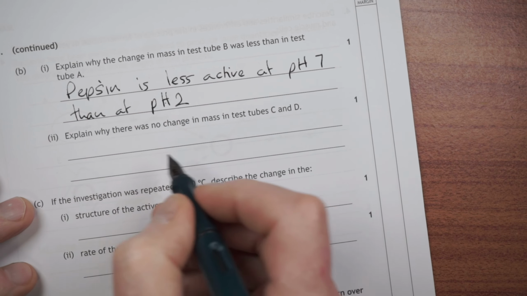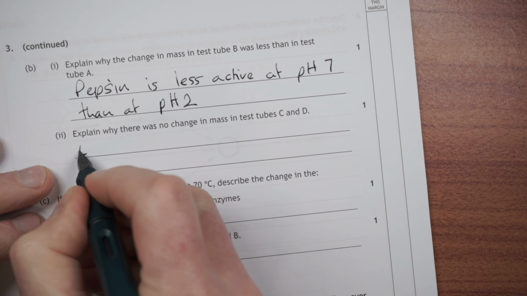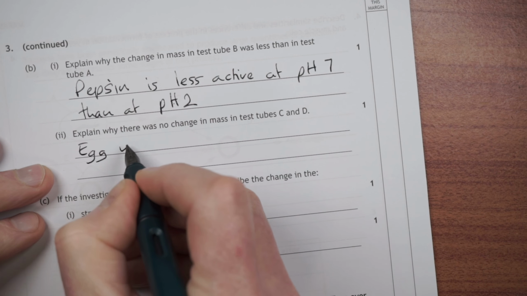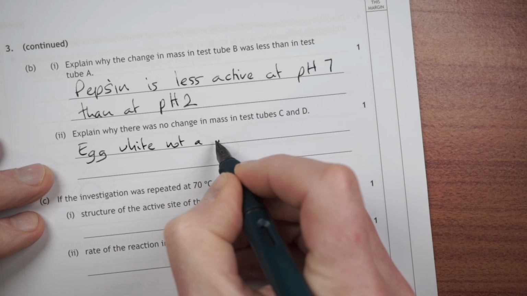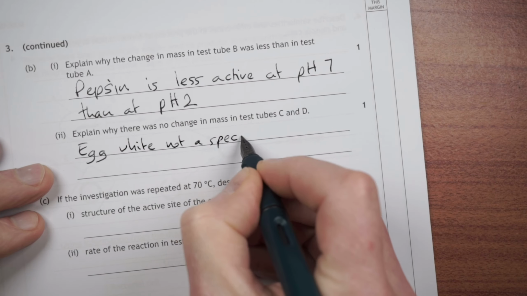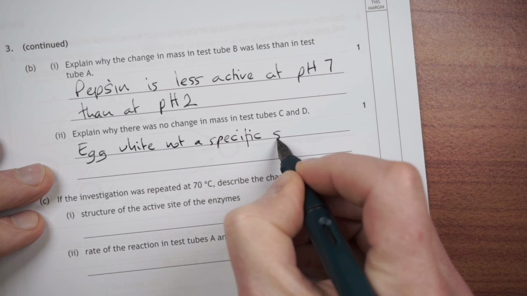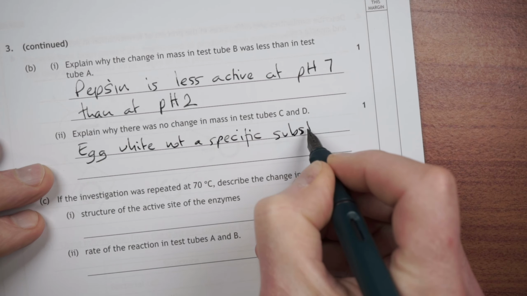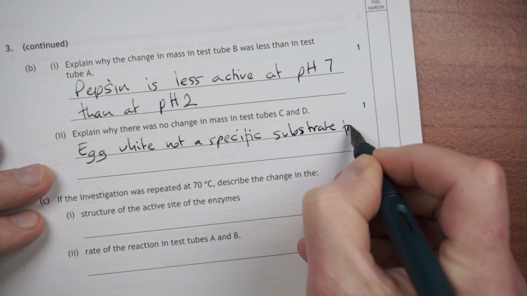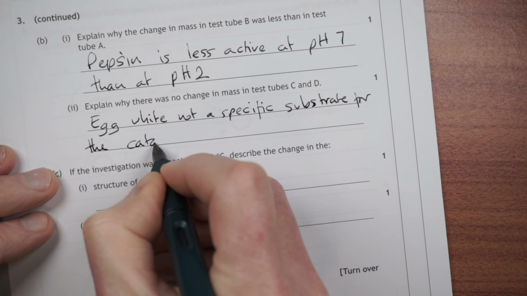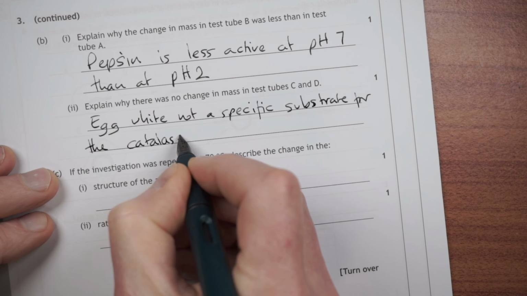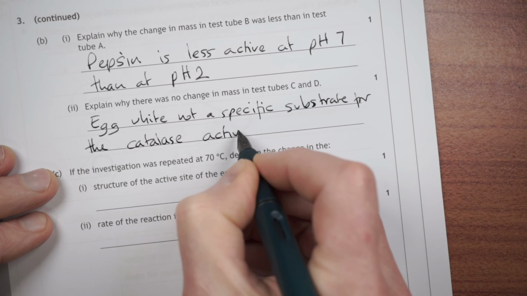So why was there no change? Egg white not a specific substrate for the catalase active site.